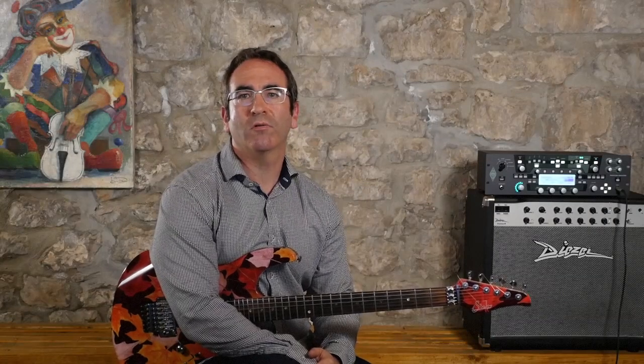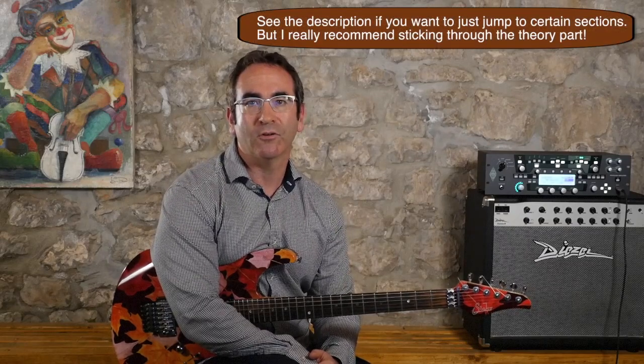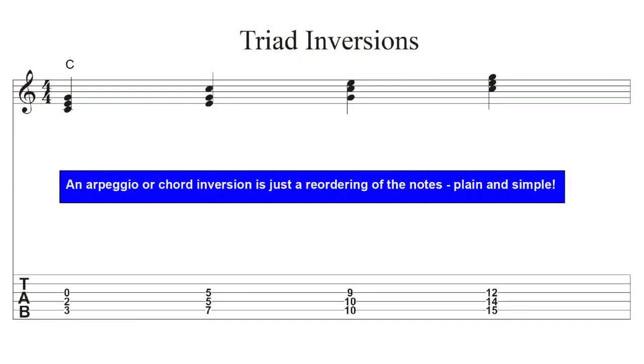Now, there's just one other little bit of theory I need to get into, and that's inversions. And just like arpeggios weren't scary, neither are inversions. Arpeggios, inversions, cats, it's all the same, nothing scary. An inversion is just a reordering of notes.